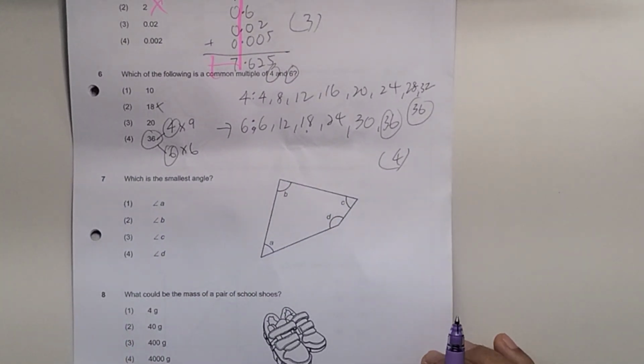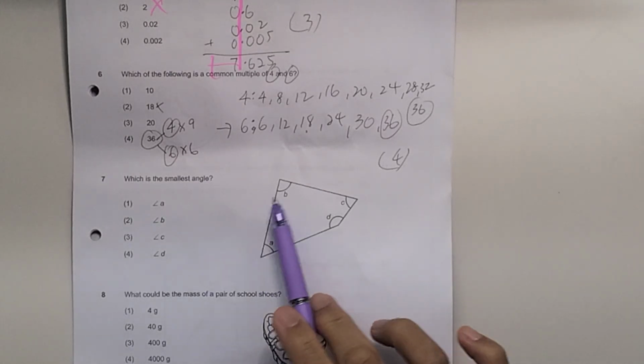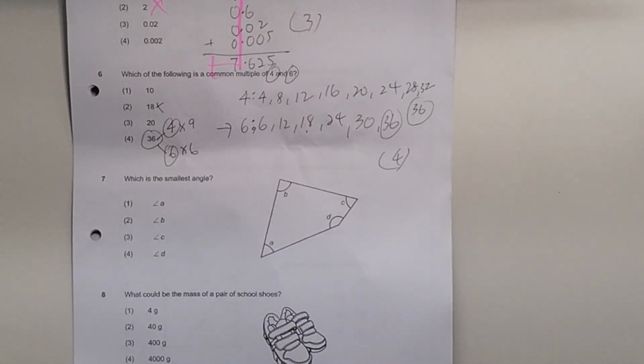Now, those in my class in 2025, when you're doing this, we haven't learned about angles. Apologies. So you're not required to do this. But never mind, I'll do this here just for completeness' sake.